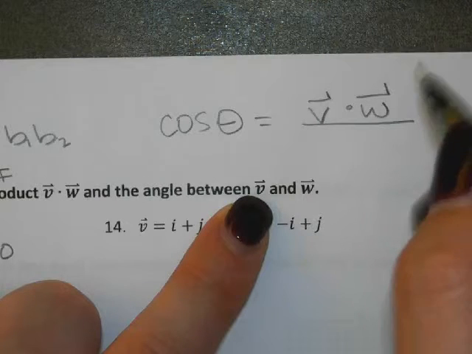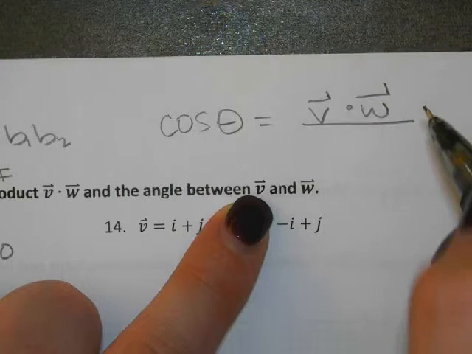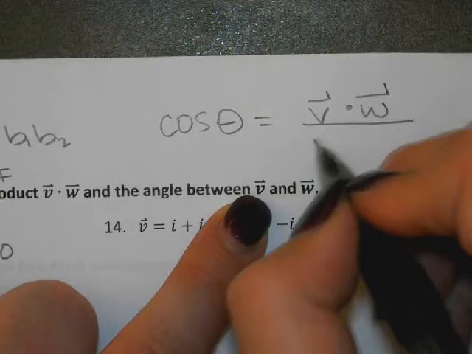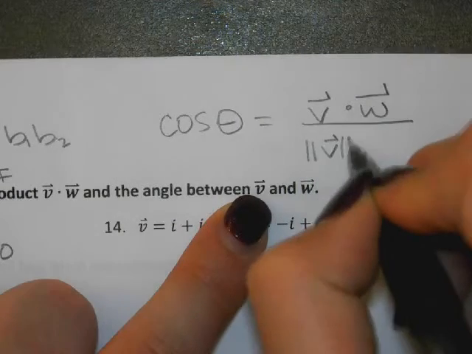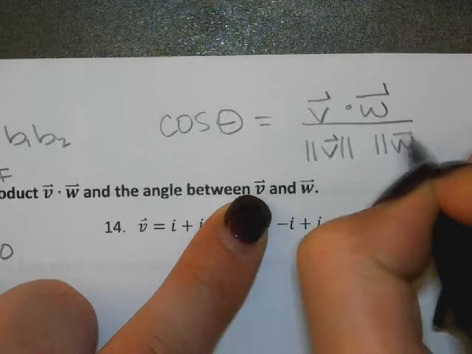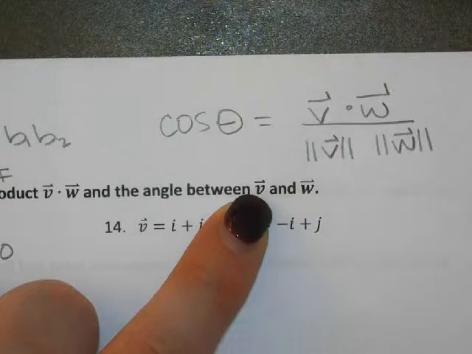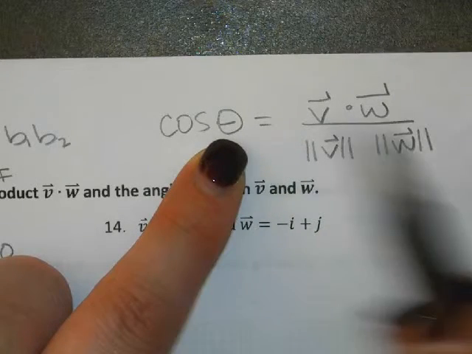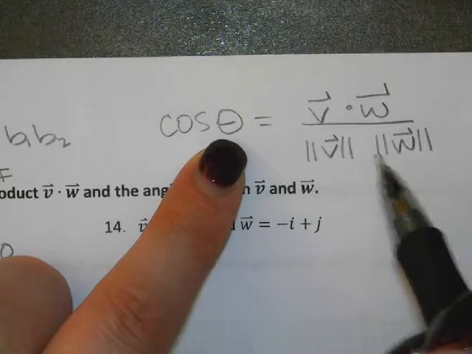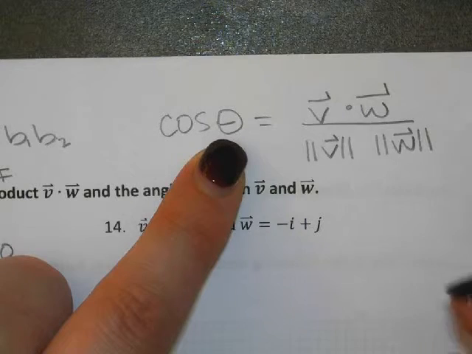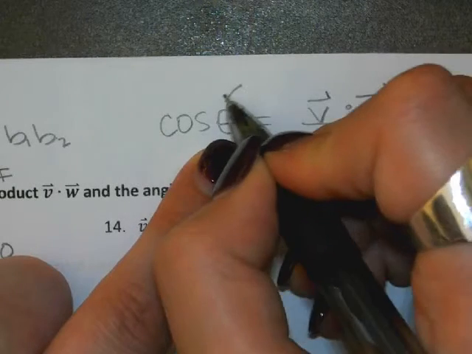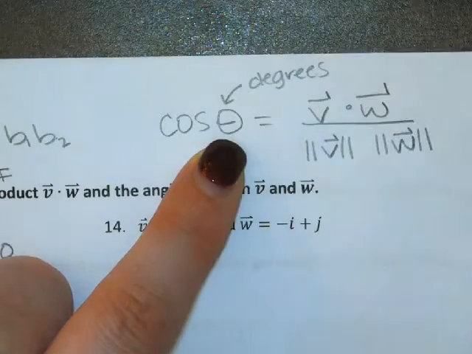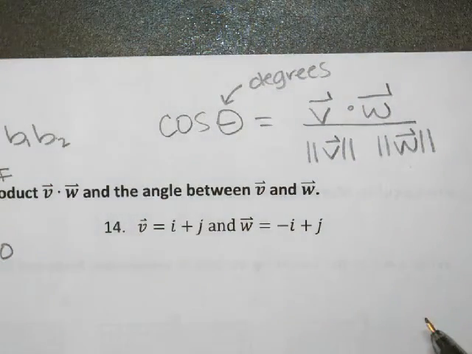Magnitude. Yeah, you see those two double lines? So the length of V multiplied by the length of W, or we call that the magnitude. So we're going to have magnitude of V times the magnitude of W, and then that's it. So then if we want to solve for theta, we're going to do the cos inverse of that fraction, and that's where the calculator comes in. For this unit, we're going to work in degrees. So right up here, I'm going to write a note to myself. This is in degrees.